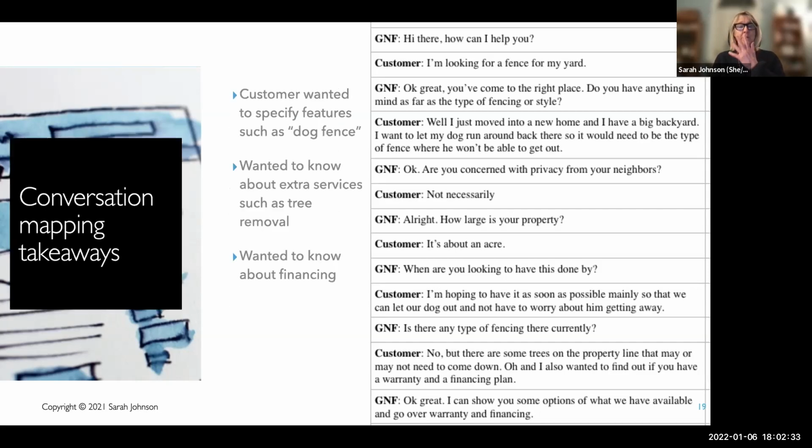So what do we get from this? What were the takeaways? The customer wanted to specify features such as dog fence. The customer wanted to know about extra services such as tree removal, and they wanted to know about financing. So those were some of the things that weren't covered on the page that we learned from doing this super simple 5-minute exercise, maybe more than 5 minutes. And this is something that's really useful.